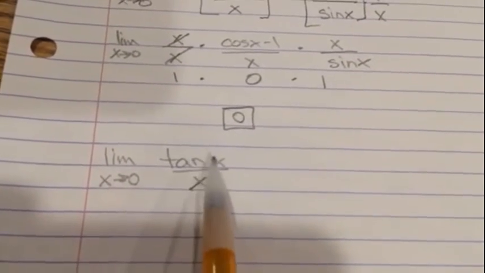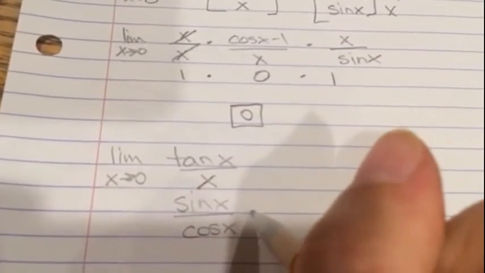Now I notice it's tangent x over x. Well, that's not one of my known limits, but I know sine of x over x is. So can I rewrite tangent? Well, we know tangent is sine of x over cosine of x. And then we have this times 1 over x. I can see a sine of x over x. Can you see it? So if I rearrange this using the properties of multiplication, I'd get sine of x over x times 1 over cosine of x.